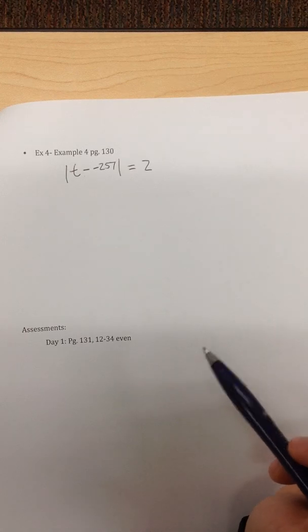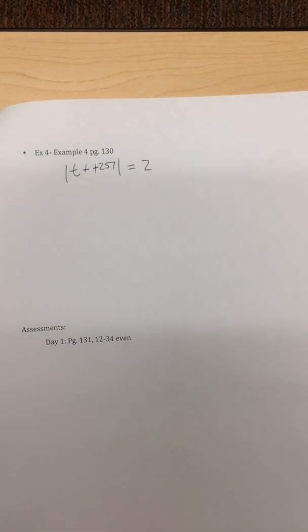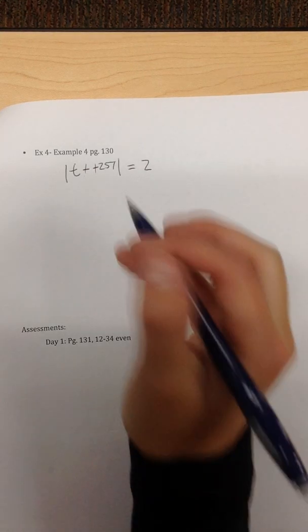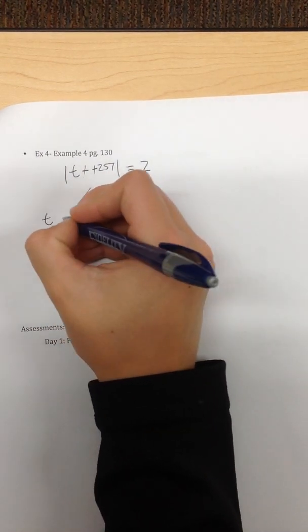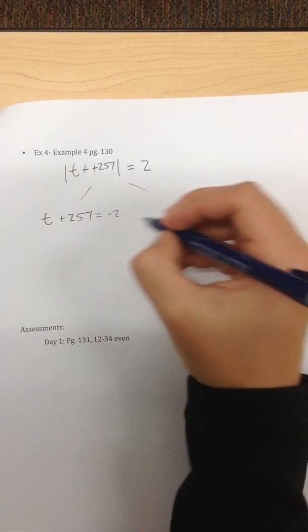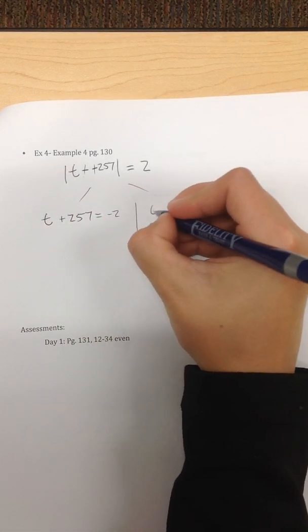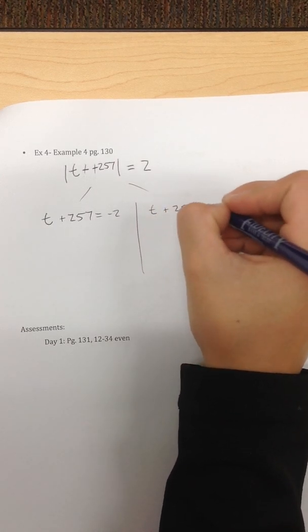Okay, well now if I've got subtracting by a negative, I know that's the same as plus a positive. So I've got absolute value equals a number, so I can split it up into my two equations, where I'll have T plus 257 is equal to -2, and T plus 257 is equal to +2.